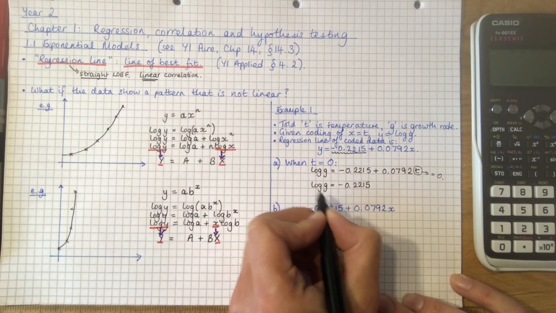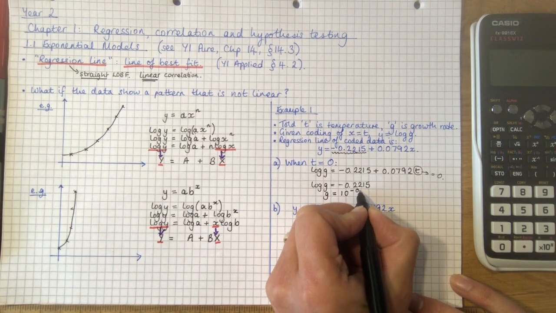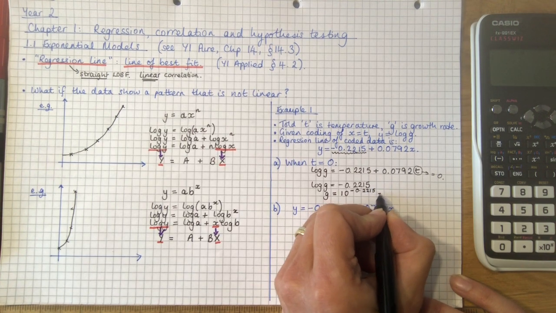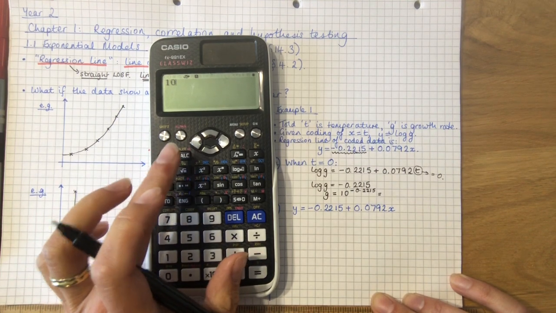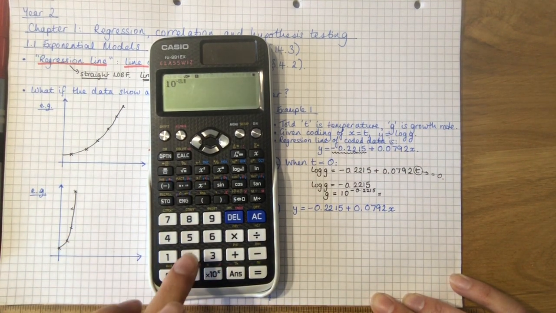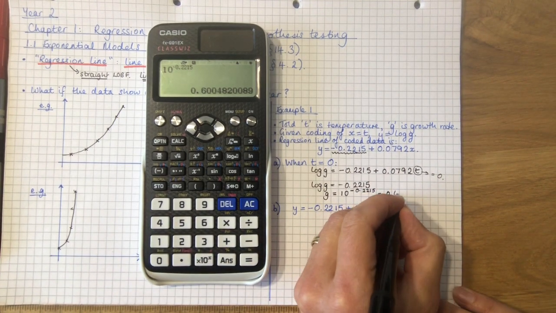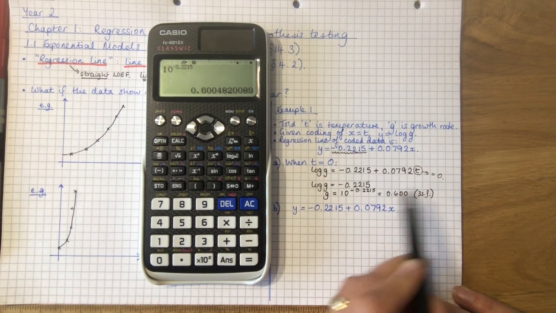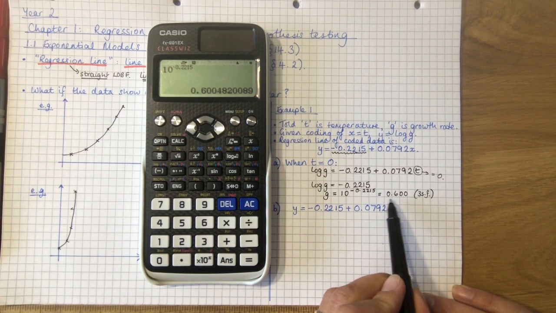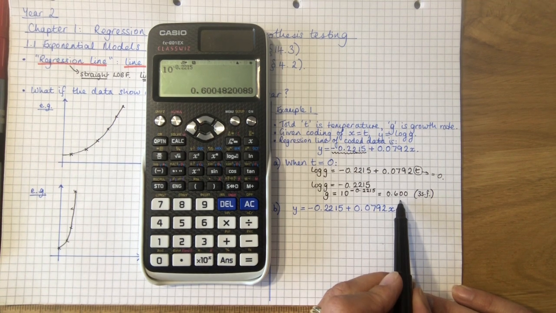Now this is a log base 10. So when we find g on its own, we do 10 to the power of the other side. Let's work that out. 10 to the power of minus 0.2215. That's 0.600 to 3 significant figures. Now, what does that mean? That means that when t is 0, the growth rate is 0.6, which is positive. So the colony isn't shrinking, the colony is growing when the temperature is 0.